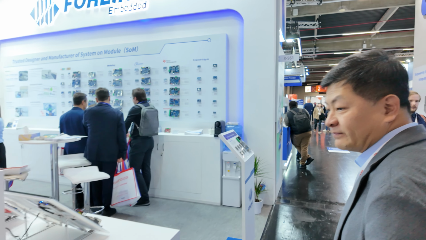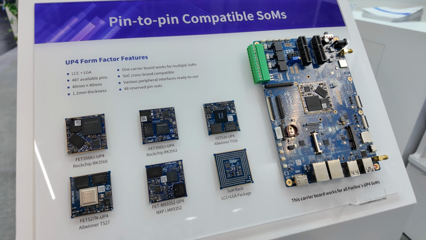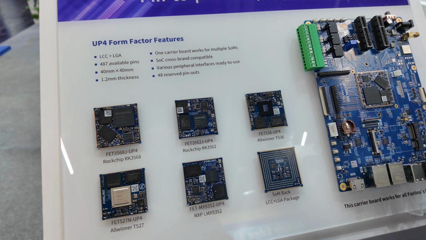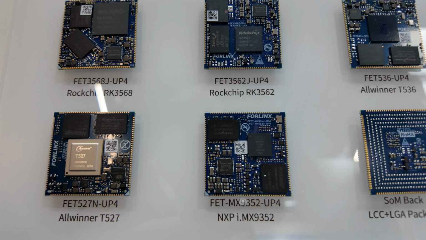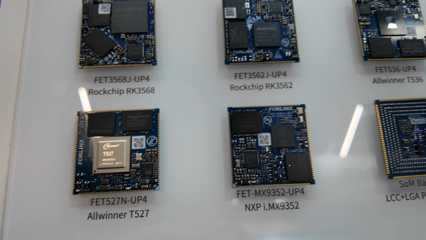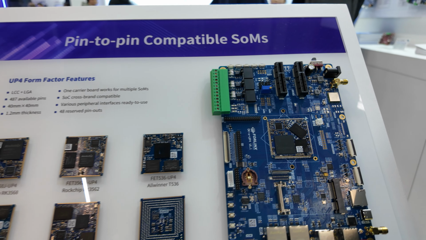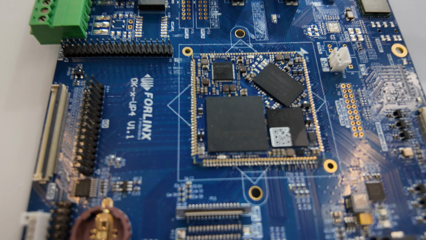Let's have a look at the wall here. Here you say pin-to-pin compatible SoMs, yes, with all the different chips. This is a really cool platform. On the market, they have standard form factors like SMARC and OSM, but you're always thinking, does this sacrifice some of the power from the CPU?